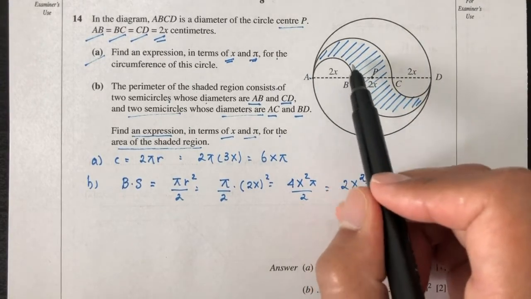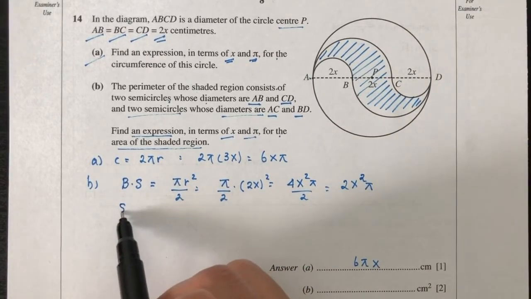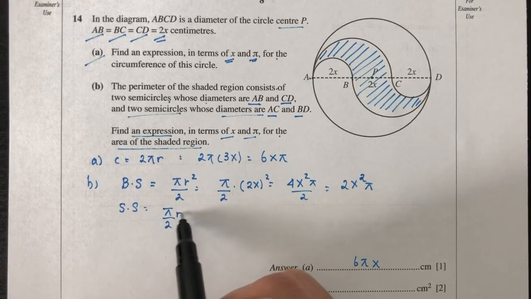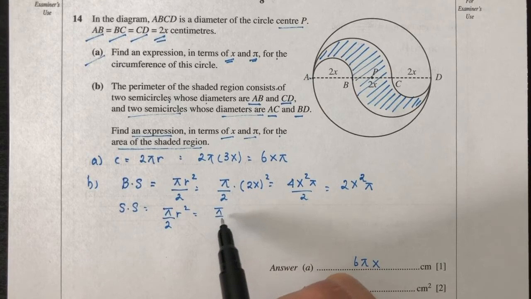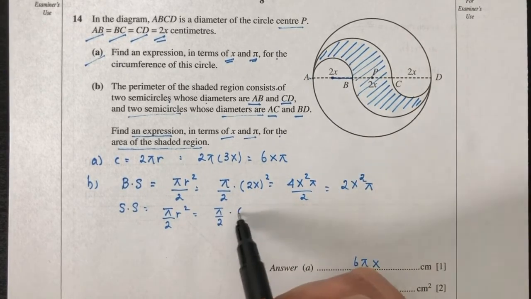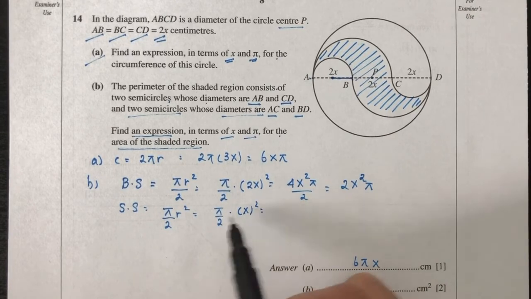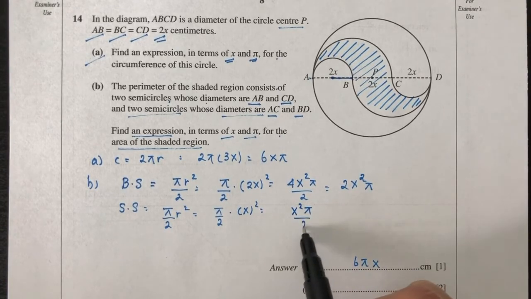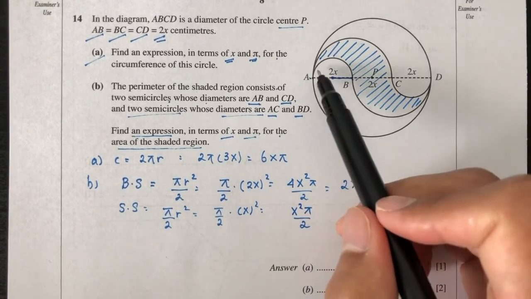Now what is the area of the small one? The small semicircle will use the same formula, pi by 2 times r square. The radius of the small one will be only x, so x square. That will be x square pi over 2. That will be the area of the small one.